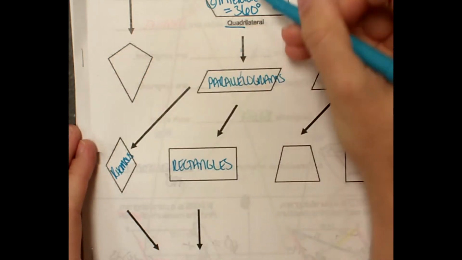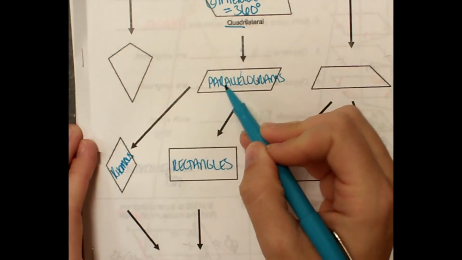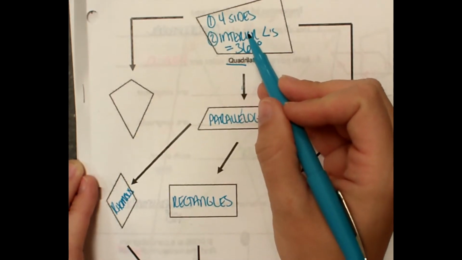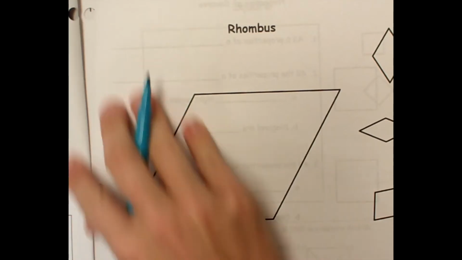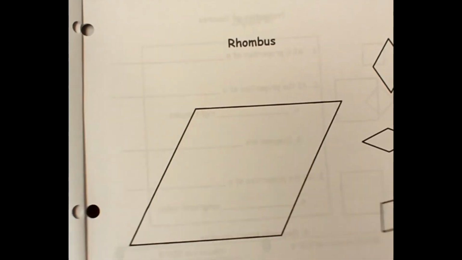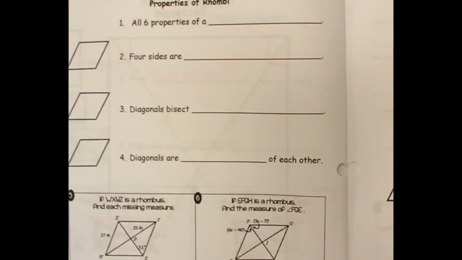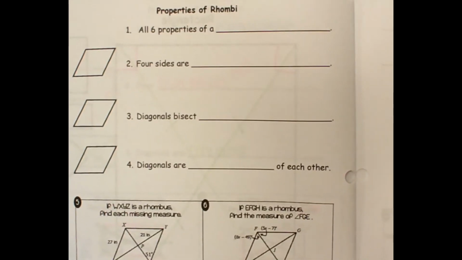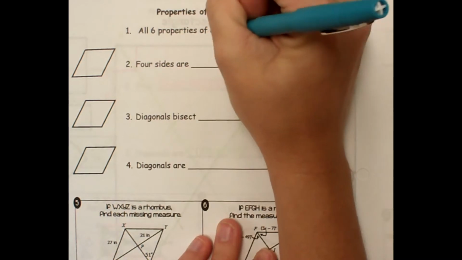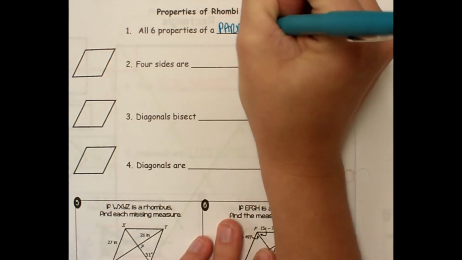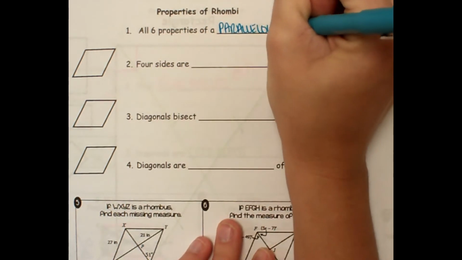So the next shape, or the next quadrilateral we're going to look at, is called the rhombus. And if you see, it goes back to parallelogram and it goes back up to your quadrilateral. So if we turn to the rhombus page and we look at properties of rhombi, first thing is that it's going to have all 6 properties of your parallelogram. And that family tree on the front shows you that.